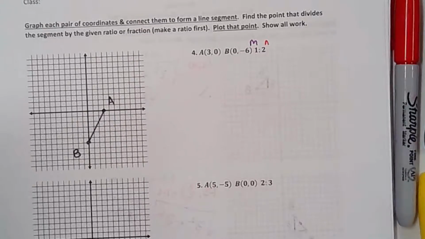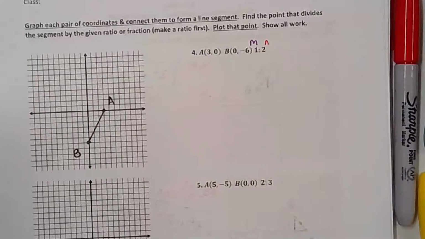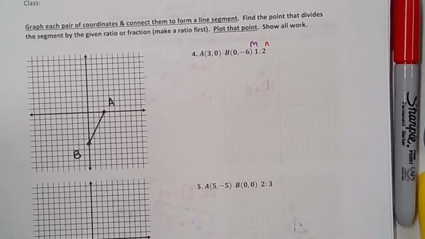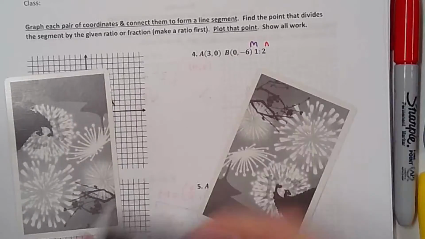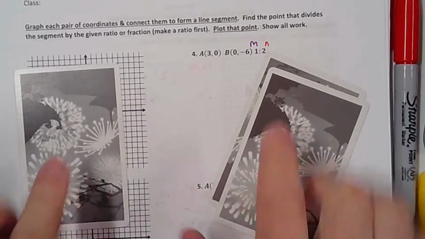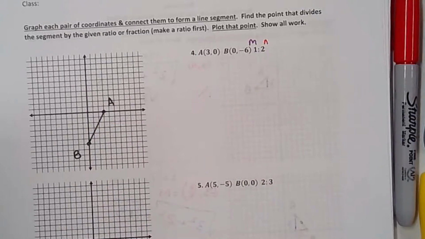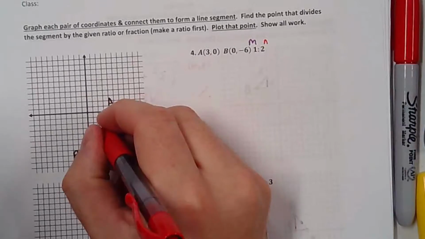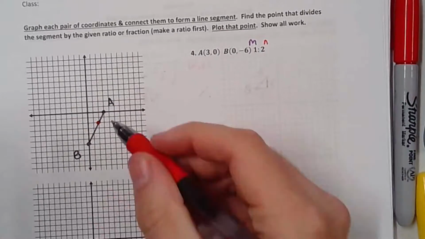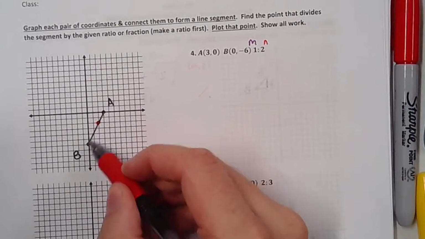Now, remember, when we talk ratios, it's like dividing up cards. In total, 1 plus 2 is 3, so we have 3 cards to deal. Person A is going to get 1 card, person B is going to get 2 cards, and that means 1/3 of the cards are going here, and 2/3 are going there. So between A and B, we want 1/3 of the way between them. Right here is my estimate. That looks about 1/3. See how this part is twice as big as this part? So we have 1/3 there and then 2/3 there.